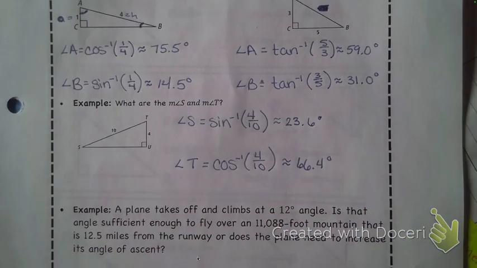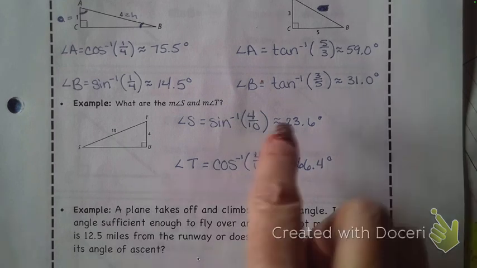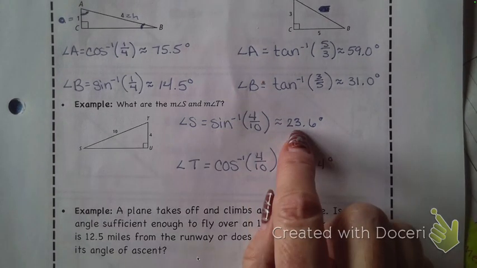You guys ready? Check. You say we are or are not doing the. We are not. Okay, did you get 23.6 degrees for S and 66.4 degrees for T? Questions? What do you use when you want to find an angle? What kind of function? Inverse. Okay? When you want to find an angle, you use what? Say it again. Inverse.